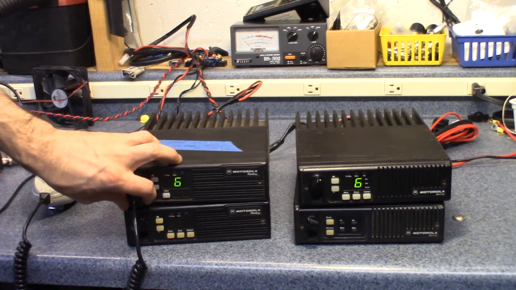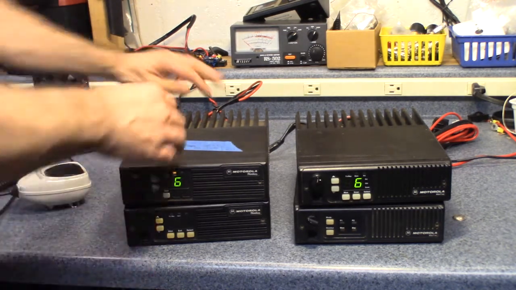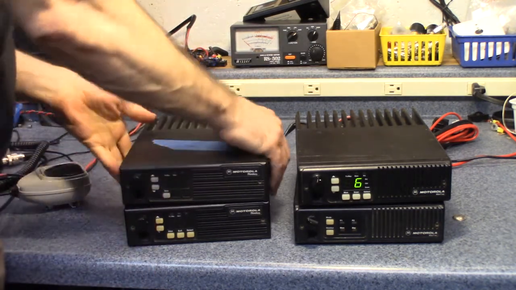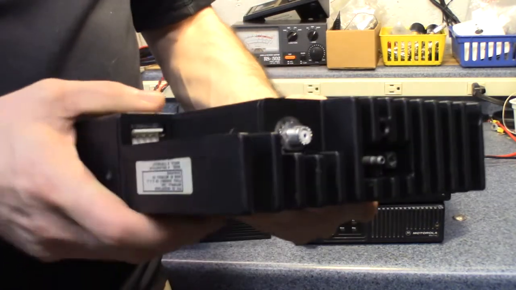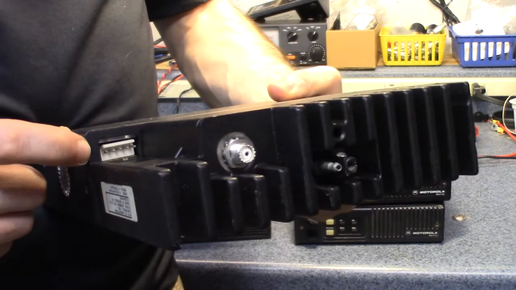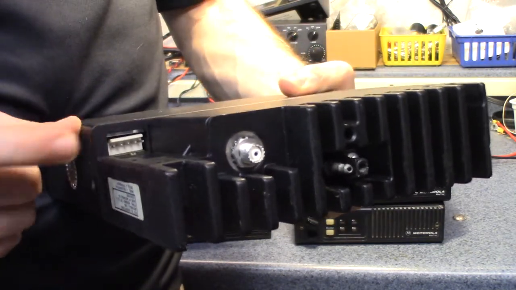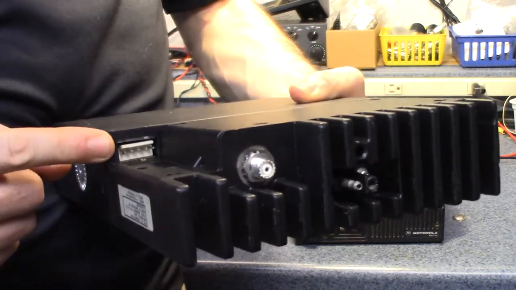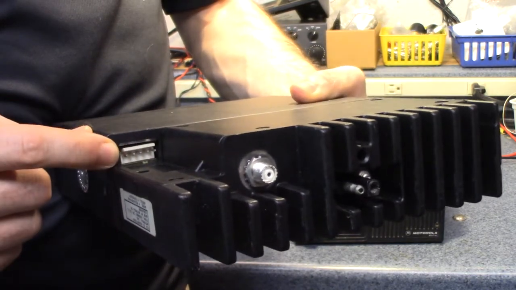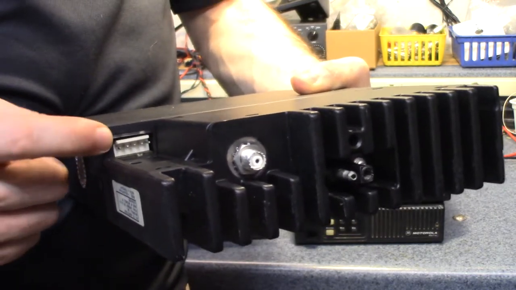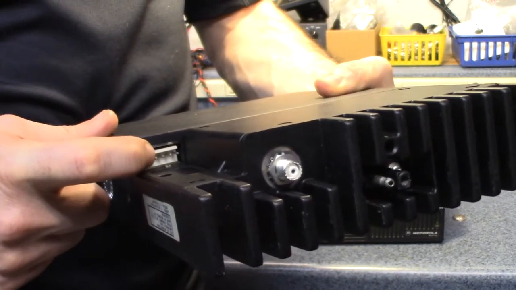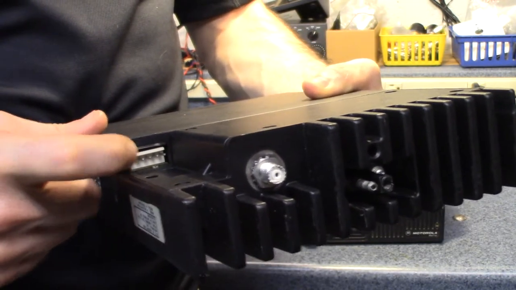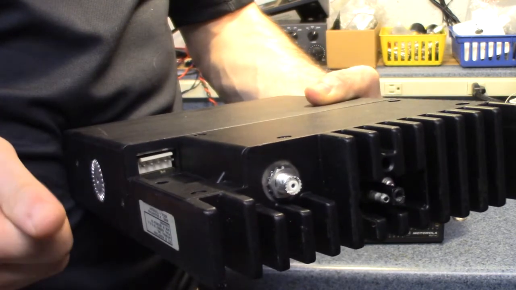But let's take a quick look now at the back of a basic radio. On the basic radio, you'll see that there's an accessory port. This is known as a 5-pin logic board basic radio with a 5-pin accessory jack. The only thing this accessory jack offers to the average user is an ignition switched input so that you can turn the radio on with the ignition.